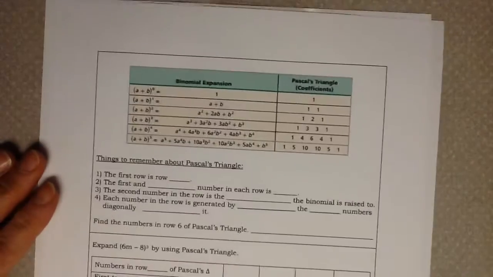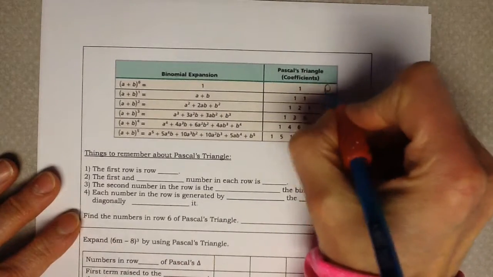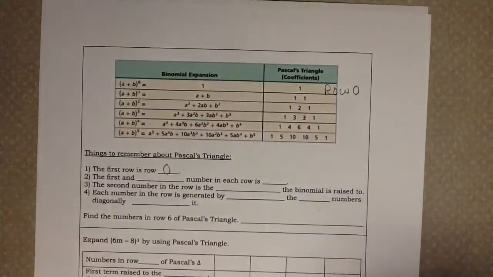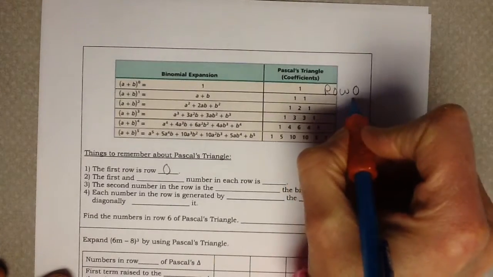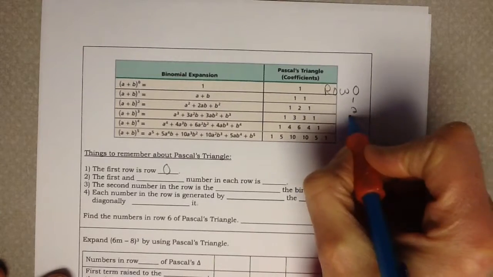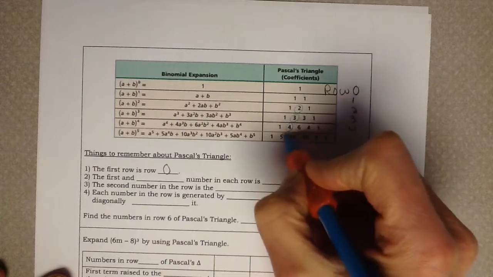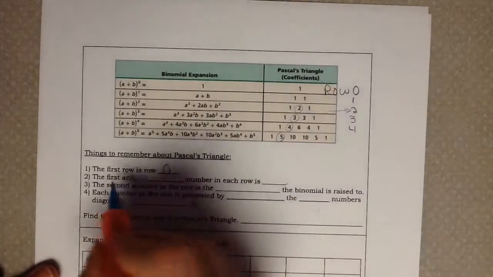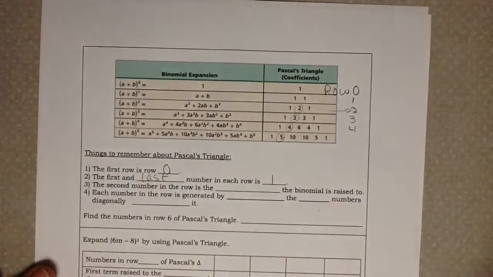So the first thing that we need to talk about is Pascal's triangle. In Pascal's triangle, you want to know that the first row is row 0. So we don't number them like normal numbering of rows. This is row 0, this is row 1, this is row 2, this is row 3, row 4. If you notice, the second number in each row is the row number. The first and last number in each row is 1.